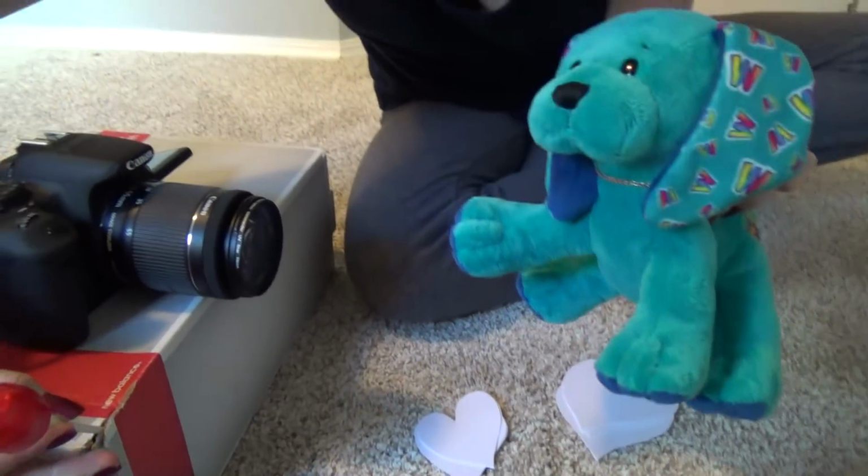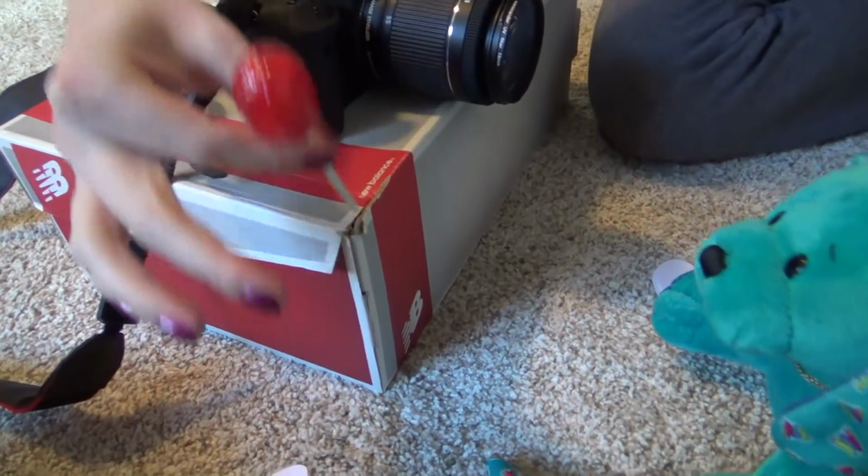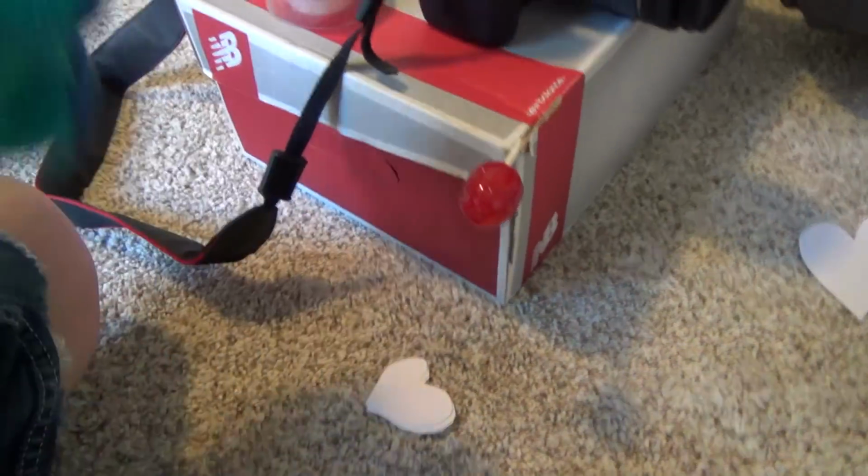Sorry, you'll know why in a second. She's gonna help me put up these hearts because there's a lot of them. Okay. And yeah, I just asked for help.